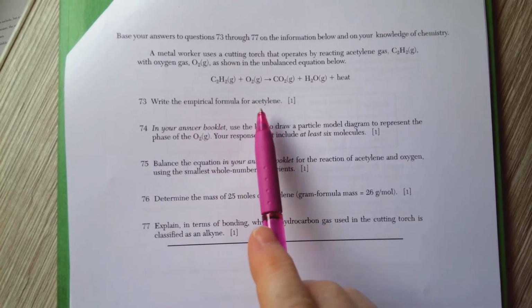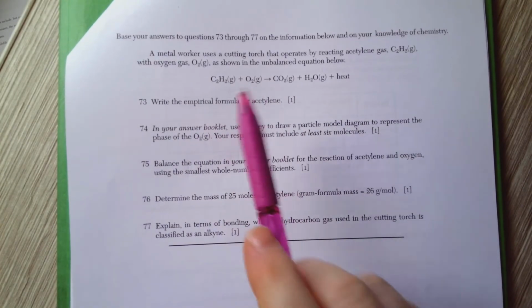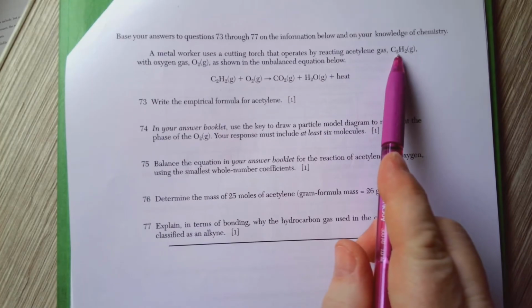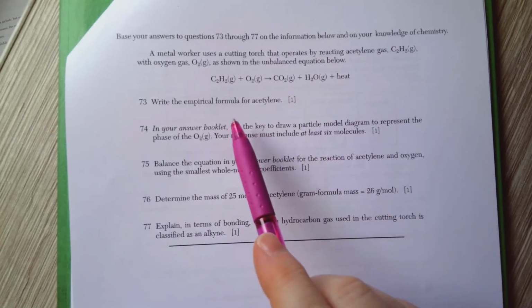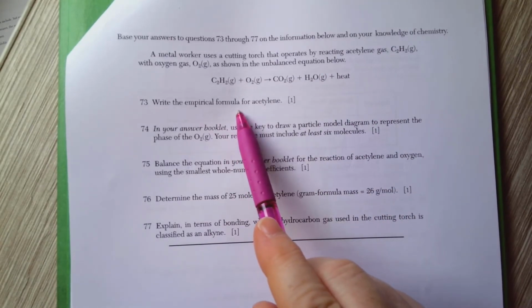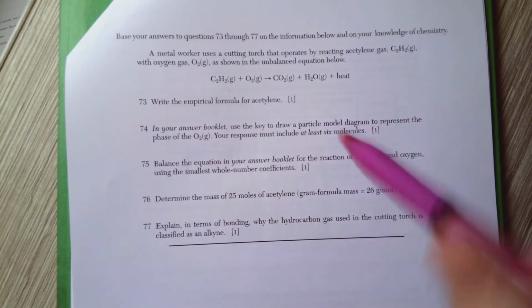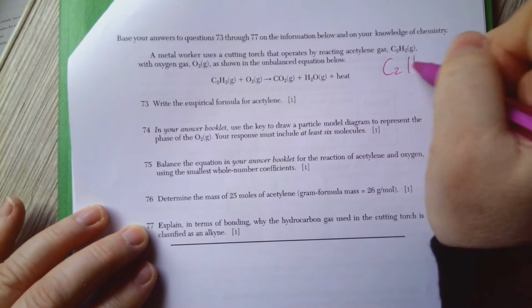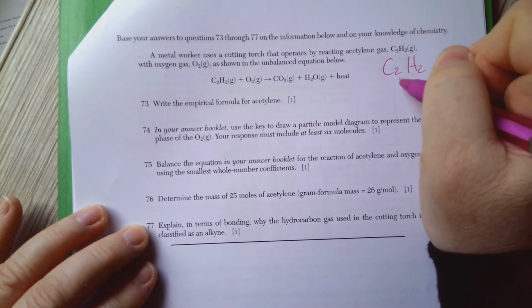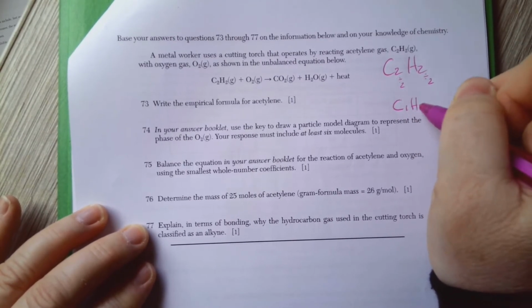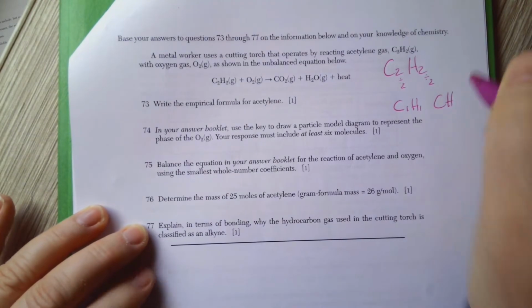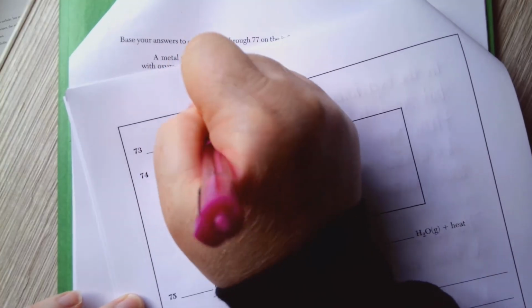Write the empirical formula for acetylene. All right, so let's go up here. Here is the molecular formula for acetylene. So how do I write the empirical? Well, empirical is the reduced chemical formula. It's in lowest terms. So if it's C2H2, that's what I started with. I'm going to divide this number by 2 and divide this number by 2. That will give me C1H1. But I don't write the ones, so just CH. Okay? CH. That's it.